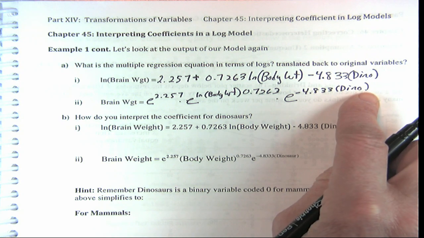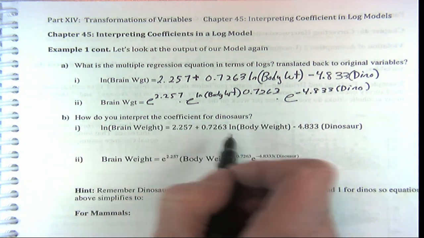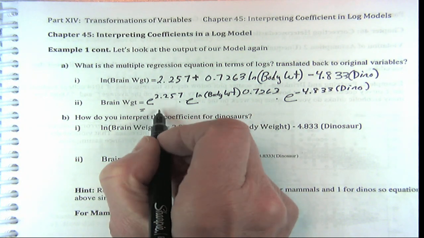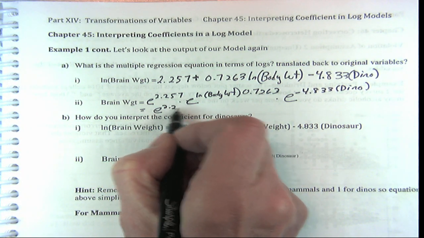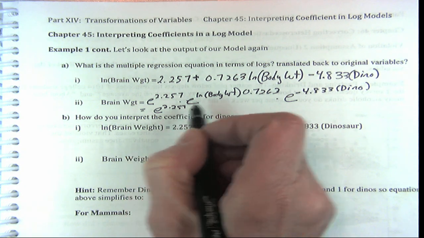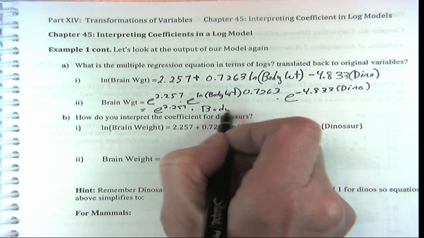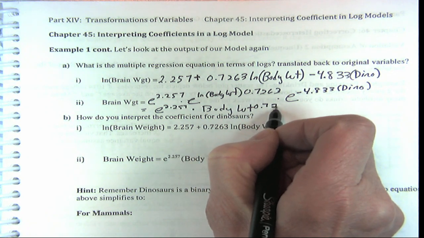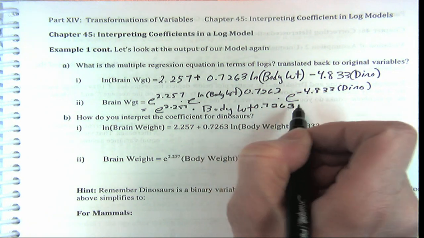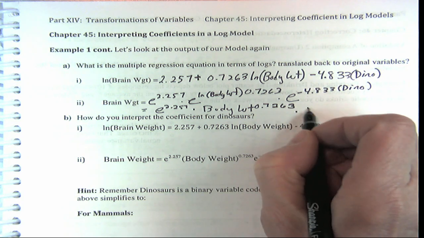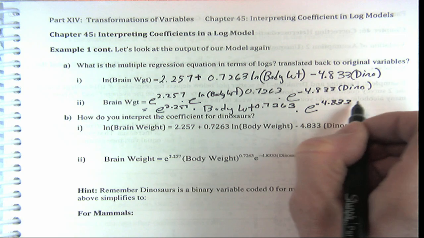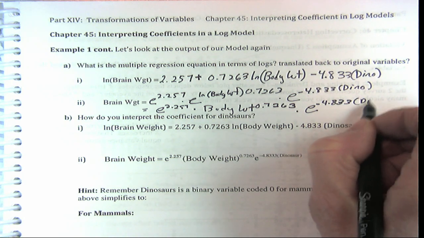All right, so this right here is the same thing as e to the 2.257 times the body weight to the 0.7263 times e to the negative 4.833 times dino.